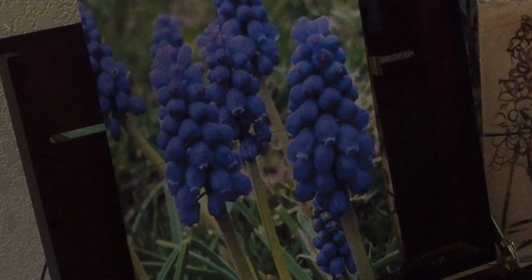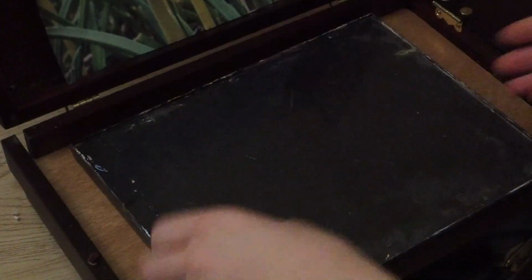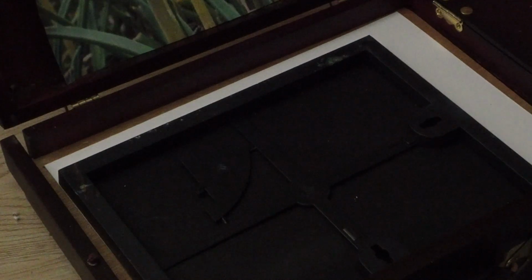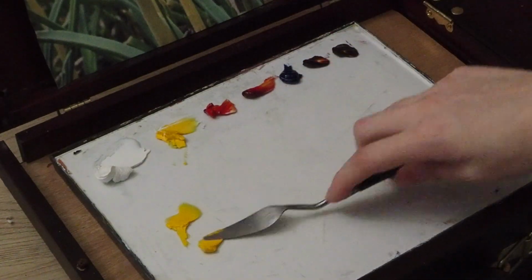But I recommend doing the background first and then making your way up. I think I learned that in college and I kind of just incorporated that into some of these paintings that I've been doing.